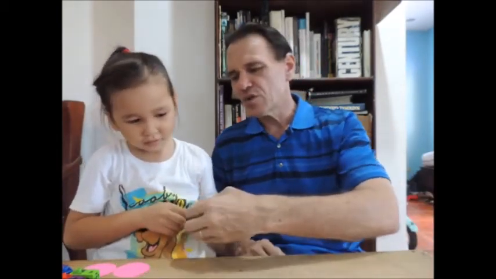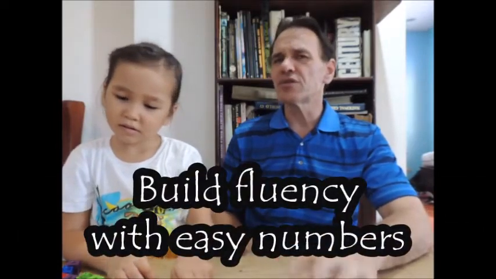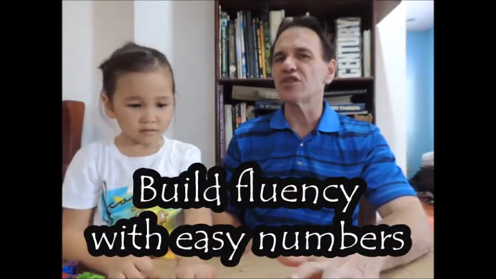Two and a half. So you put 2.5 on one side, 2.5 on the other. So 50% of 5 is 2.5. Use small numbers for a long time until your child is fluent with those. When they can do those easily, then it's nice to go up to larger numbers to challenge them a little bit.